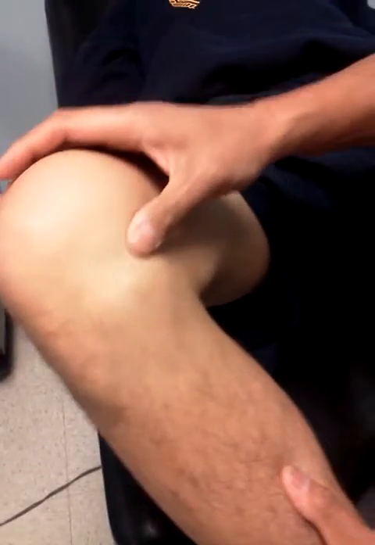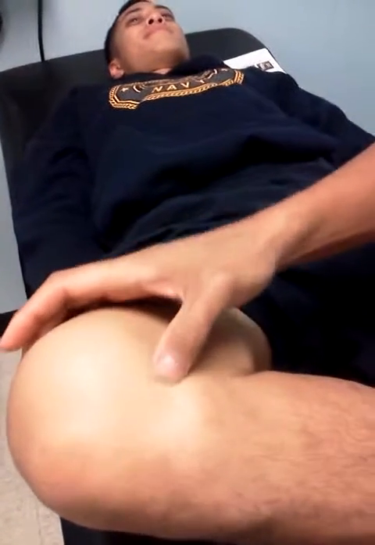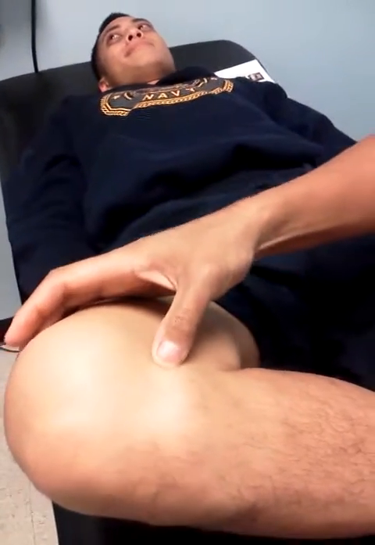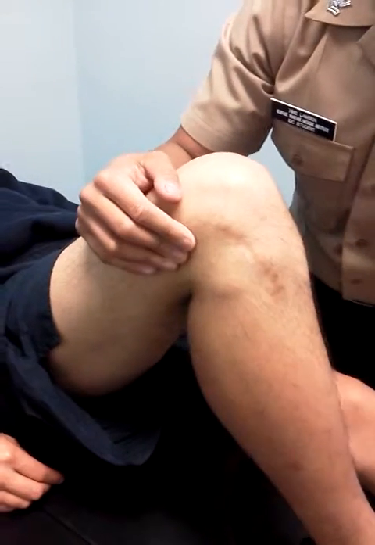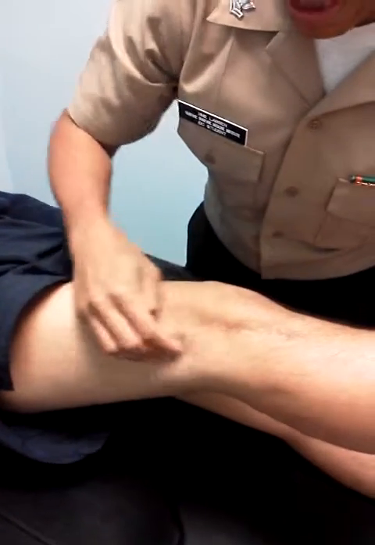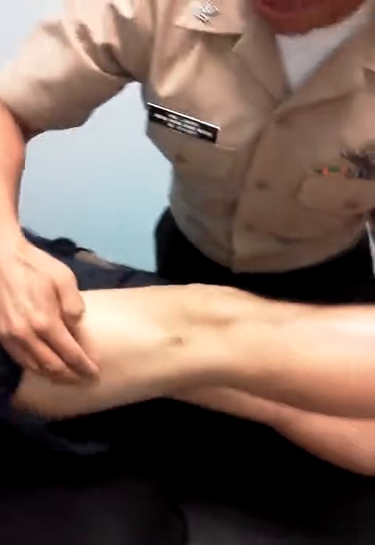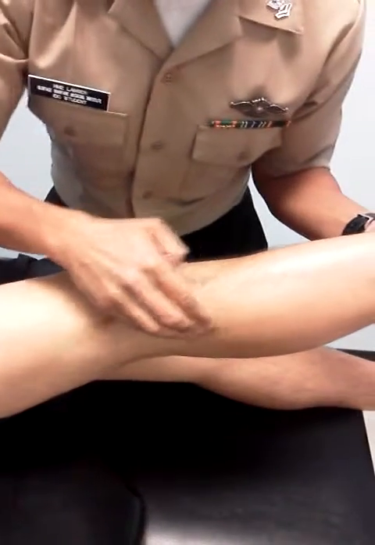You can easily feel this by doing a figure 4. If you cross the leg, right here you would actually feel it. It's going to jump out. So that's your medial collateral ligament. And then next would be the IT band. The IT band is right here. You can also do this while extending. Once you start to trace it from here, if you feel it continuous going down, that's your IT band right there.